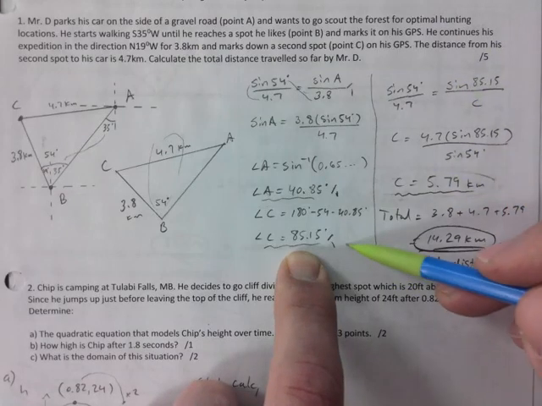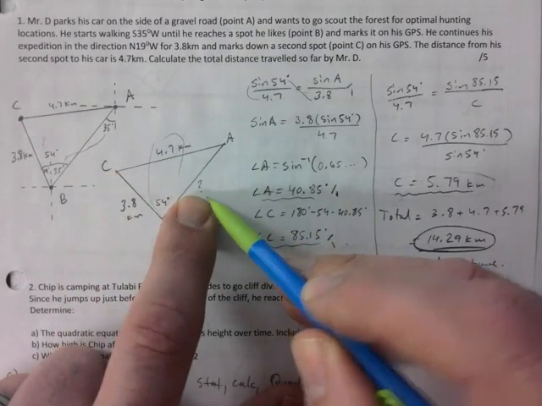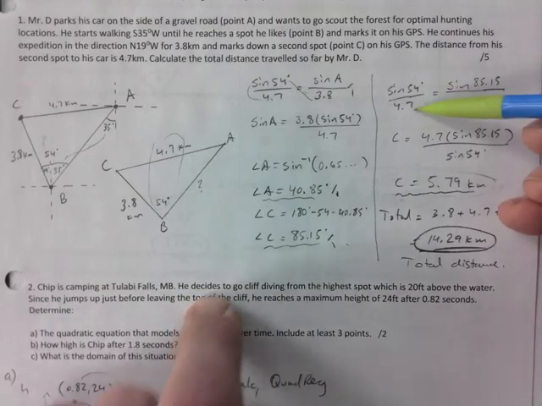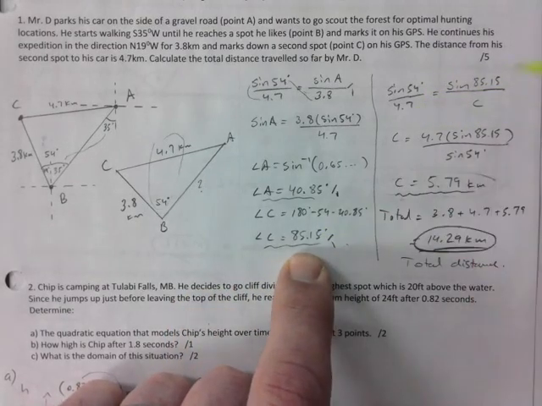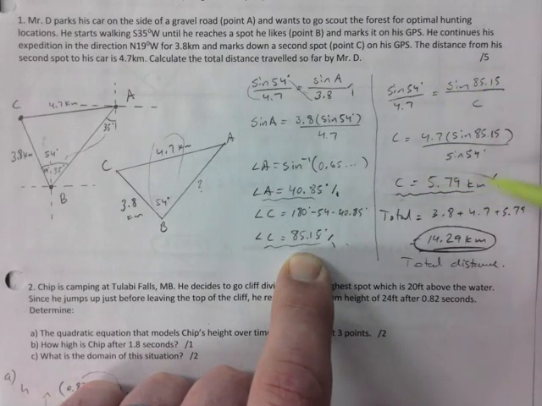And now the step is to figure out this side right here, side C. Okay, so I go back to the original pair, and now I'm using angle C, which I just found, to find side C. I will just give you 1 mark for this step right here in total, just 1 mark for that.